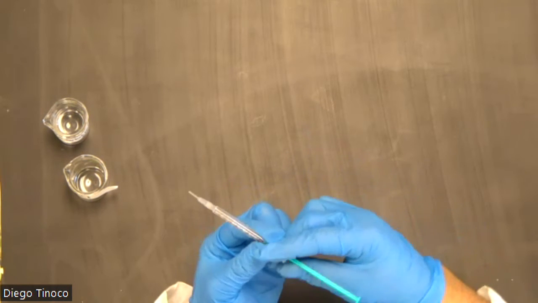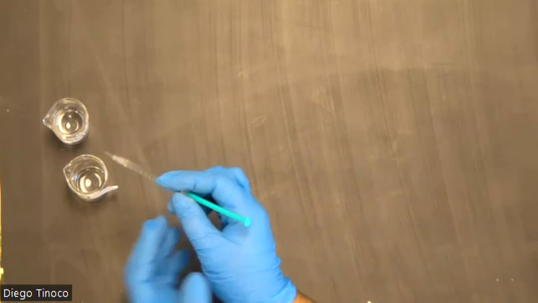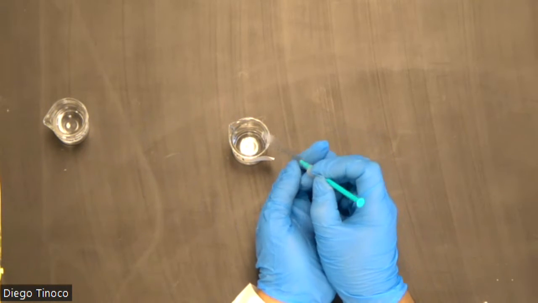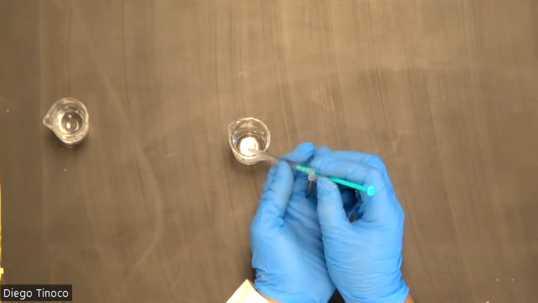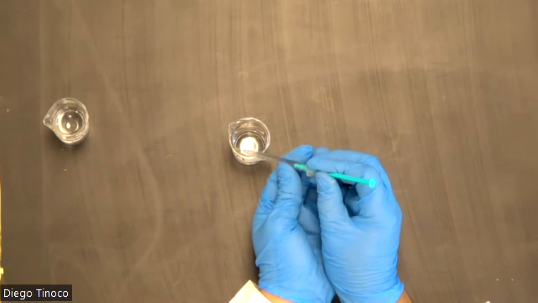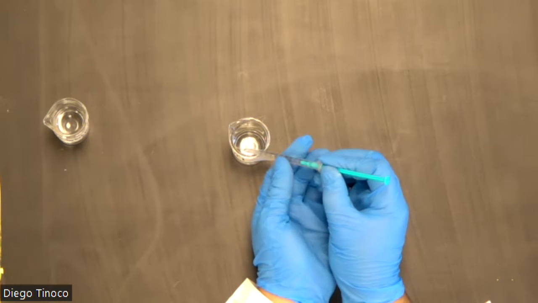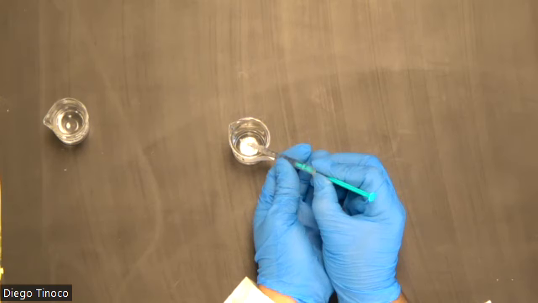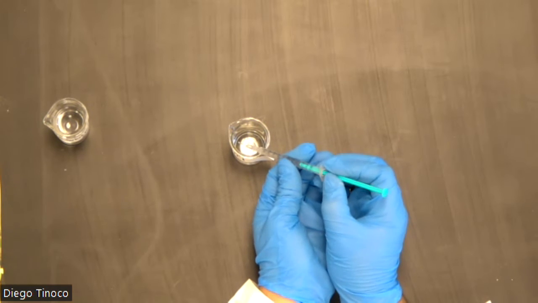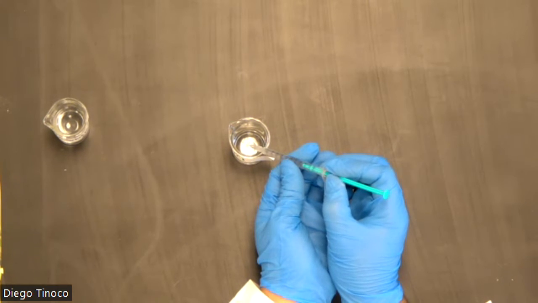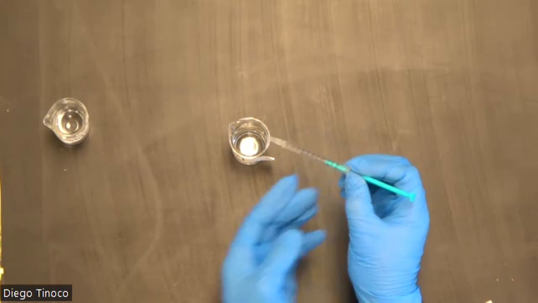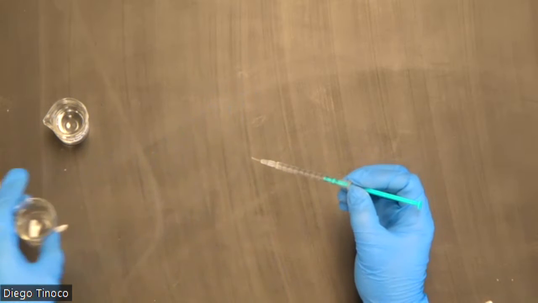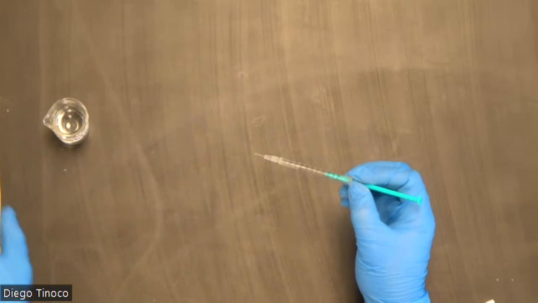Once you have that, then in another flask that does not matter, take some of your solution out and bring the reading back down exactly to 1 mil. Once you have an exact 1 milliliter reading, you are ready to titrate.